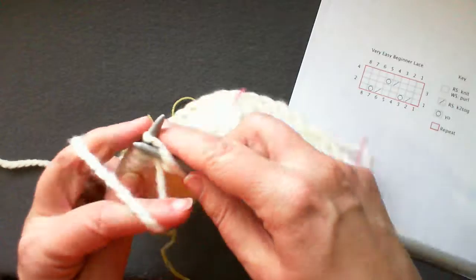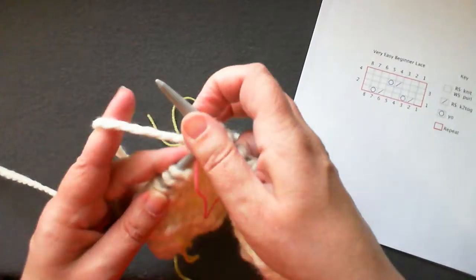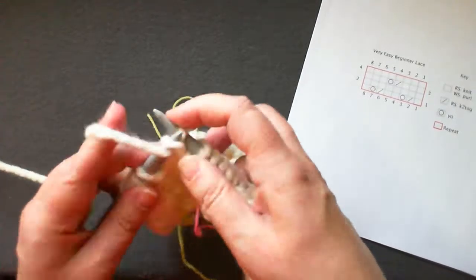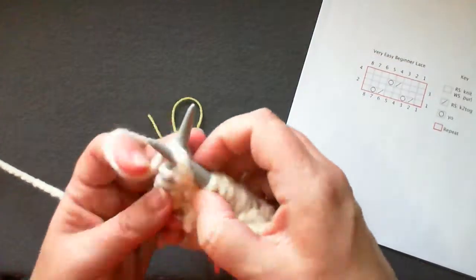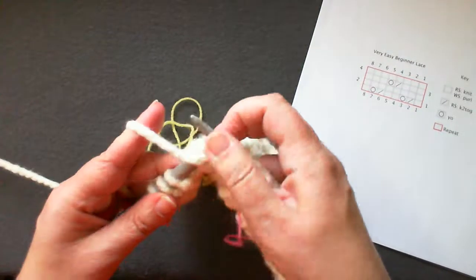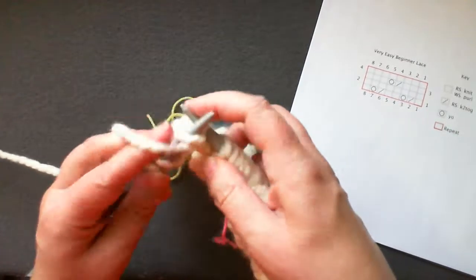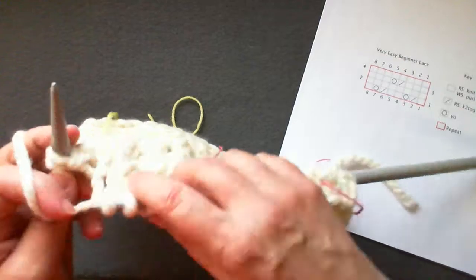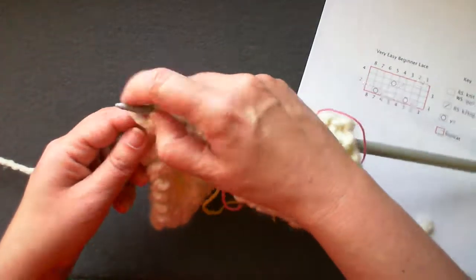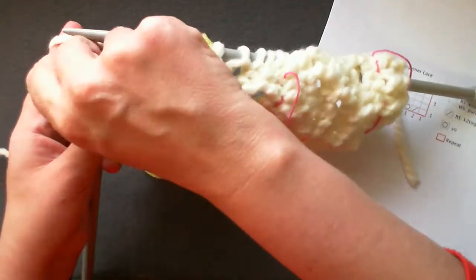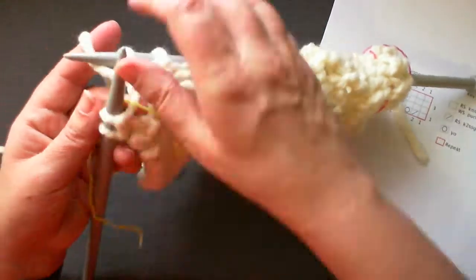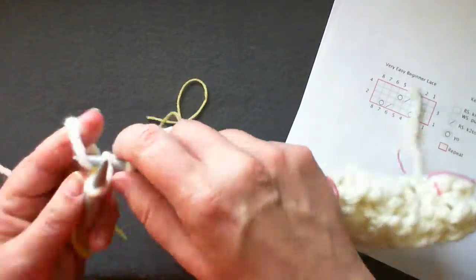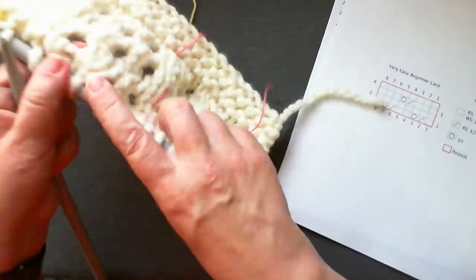So now I do again. 1, 2, 3, 4, 5, 6, 7, 8. I've come to my next stitch marker, which is on this side, so I can flip it over and then knit 2. Alright, so I know that I have the right number of stitches now.